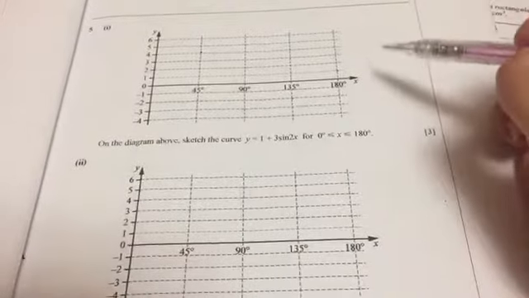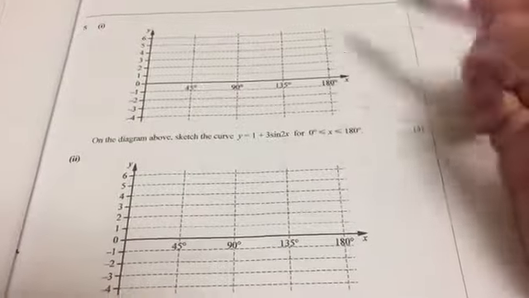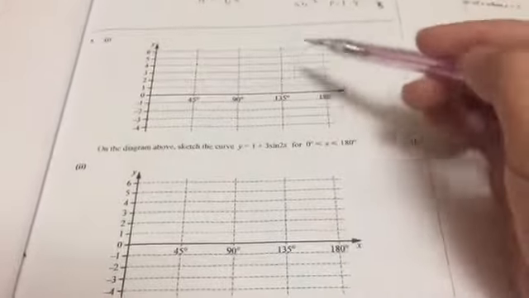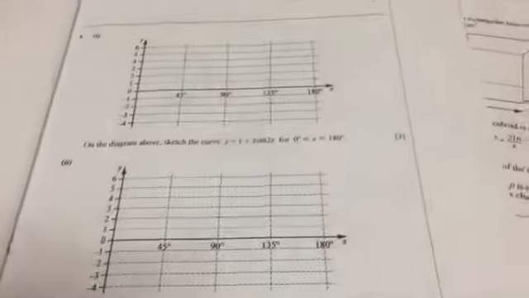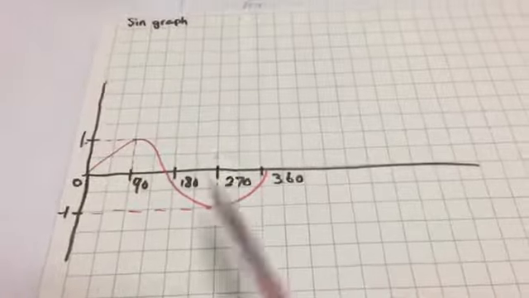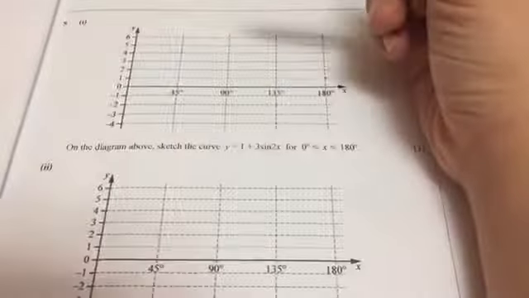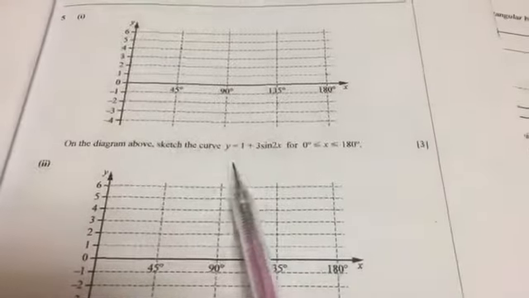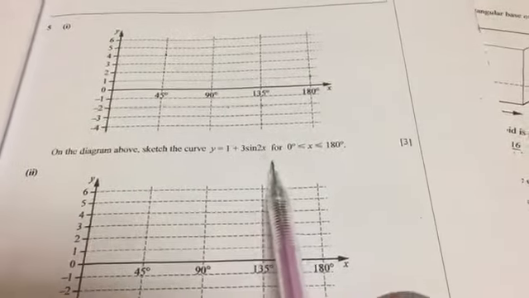This is question number 5 and it's about trigonometric identities. For question 5, you need to know this graph. You need to be familiar with the sine graph to solve this question. First it says that y is equal to 1 plus 3 sine 2x.